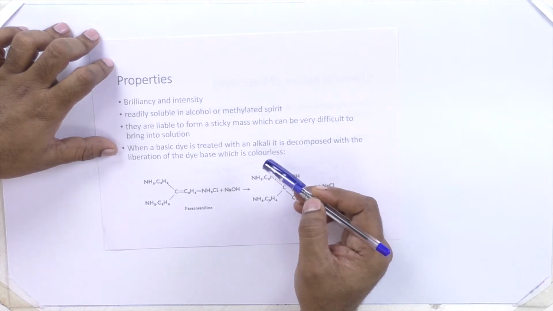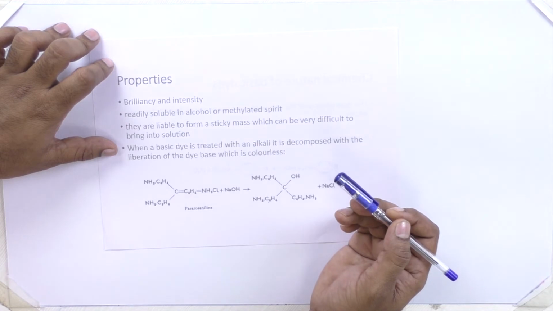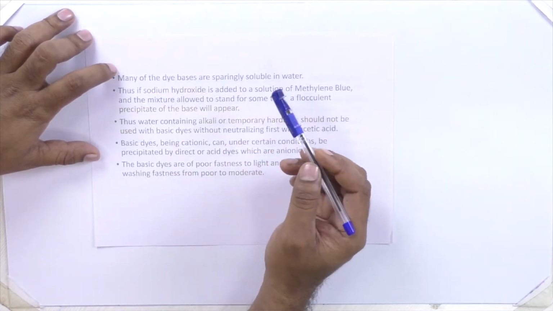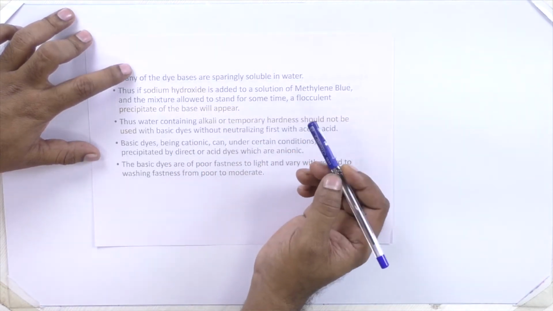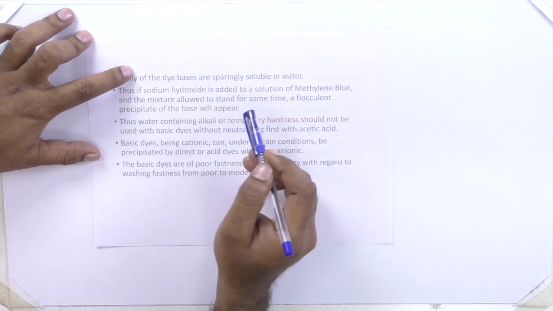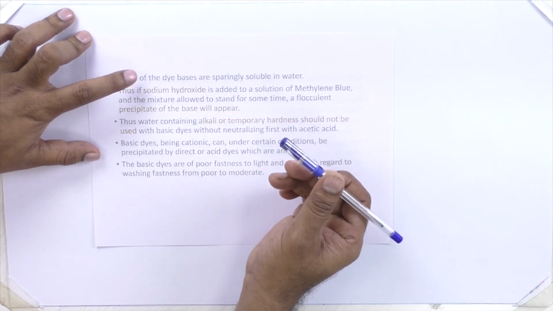When basic dye is treated with an alkali, it is decomposed with the liberation of the dye base, which is colorless. Many of the basic bases are sparingly soluble in water. Thus, sodium hydroxide is added to a solution of methylene blue, and the mixture is allowed to stand for some time, a flocculent precipitate of the base will appear.